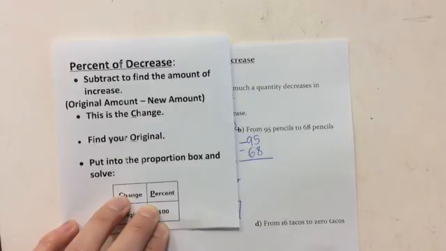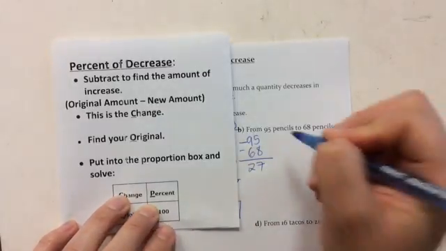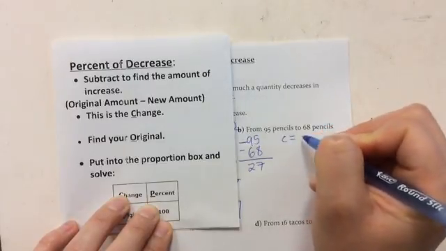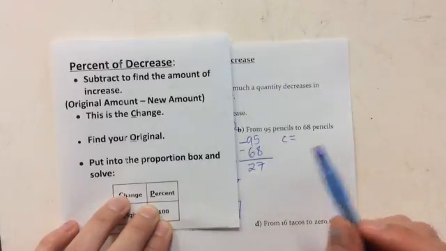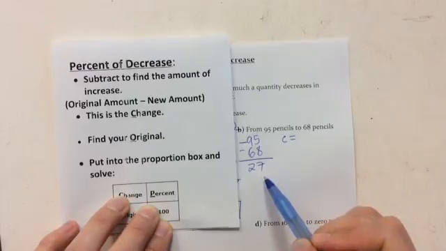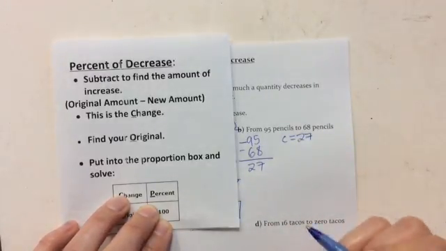So how much is 95 minus 68? That would be 27. And that was our change. Did I say 67? I'm sorry. 95 minus 68 is 27. So 27 is the change, okay?